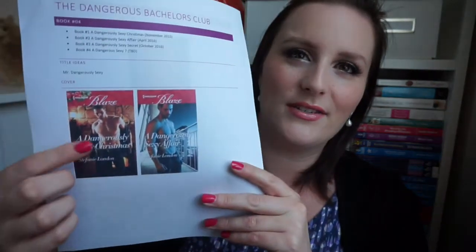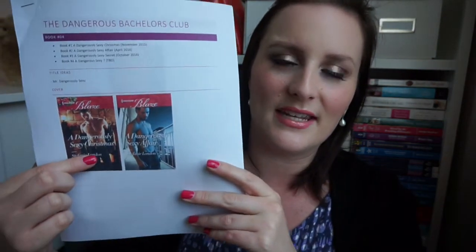So on the first page of the document, you might recognize two of the covers here. These are my Blaze books in the Dangerous Bachelor series. This planning document is for the fourth book in that series, Mr. Dangerously Sexy, which is going to be out in February next year.